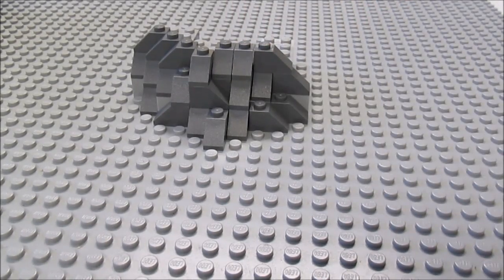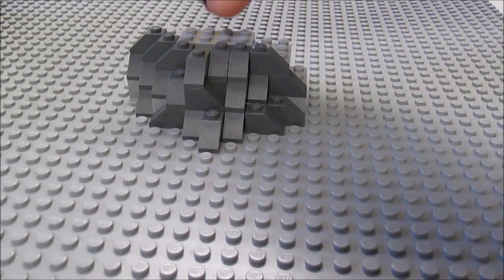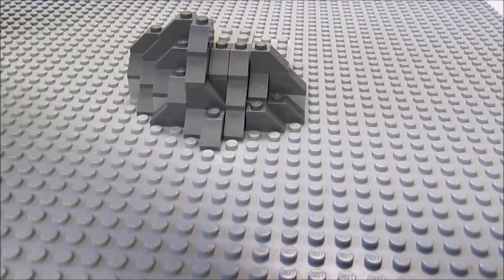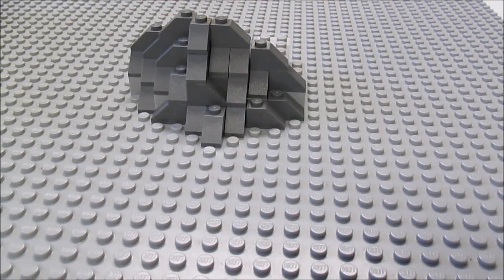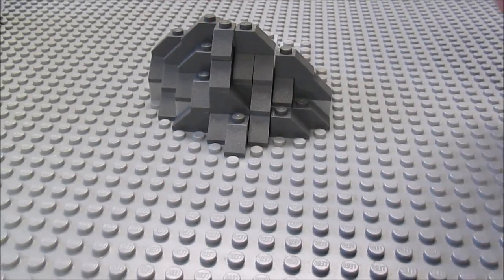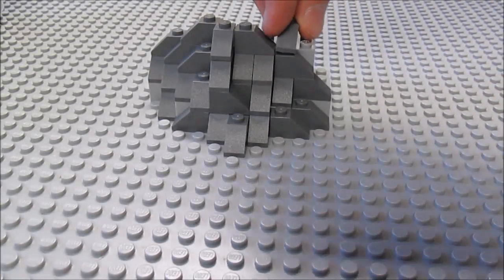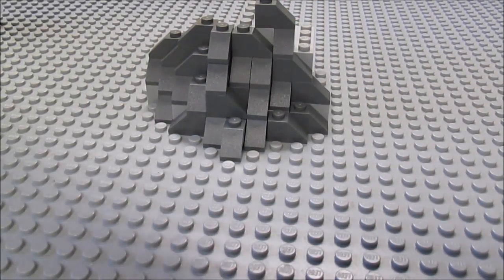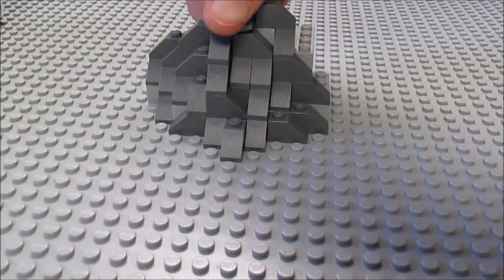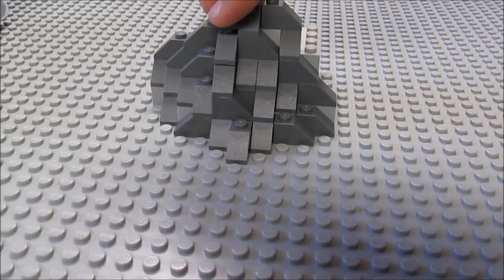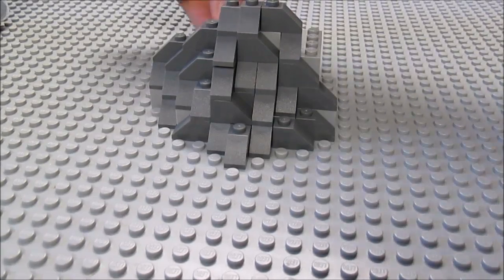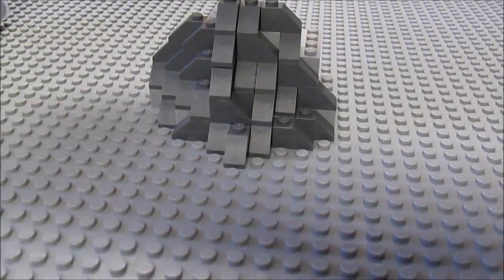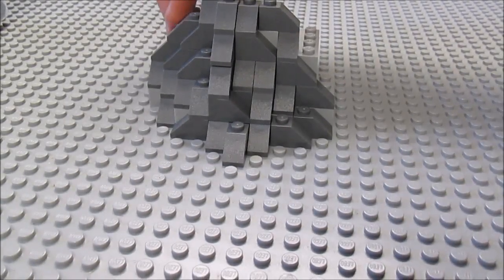So yeah, we'll just keep building this up. You just keep placing them down until you have something you like, and then you move on from there.